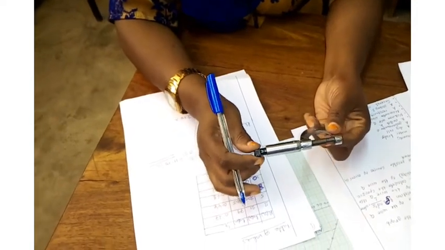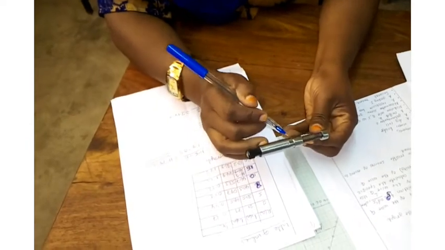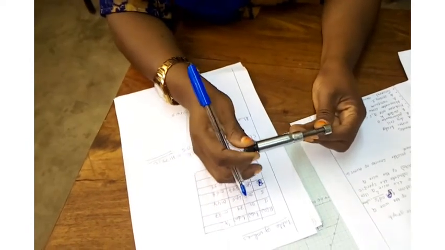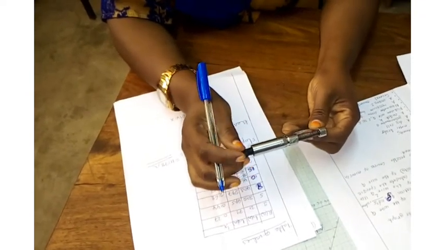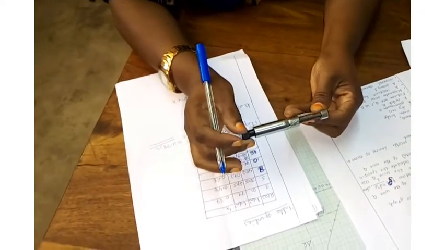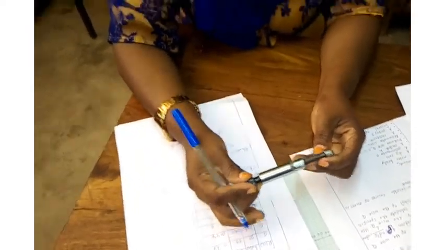Kwenye micrometer screw gauge yangu hii hapa nafikiri haina error kwa sababu ile 0 ya linear scale ime correspond na 0 ya circular scale. Hapa kwa maana hiyo micrometer screw gauge yangu haina 0 error.